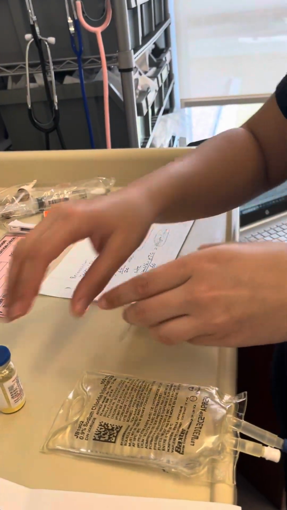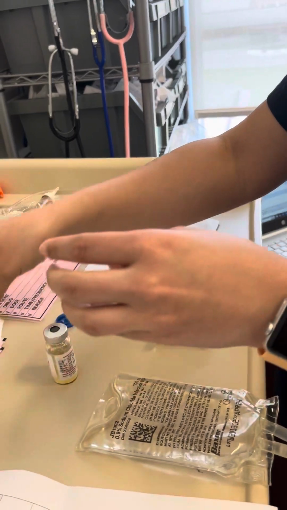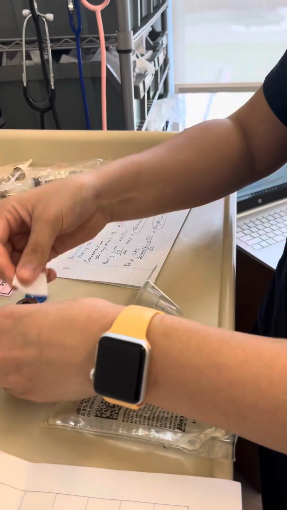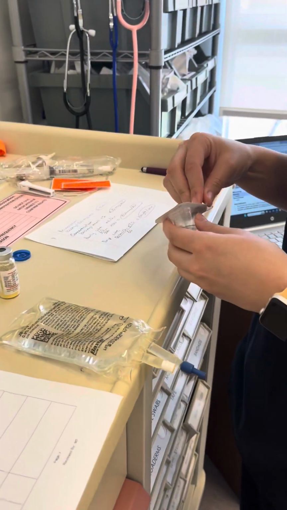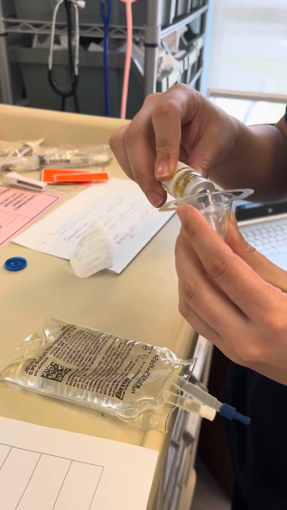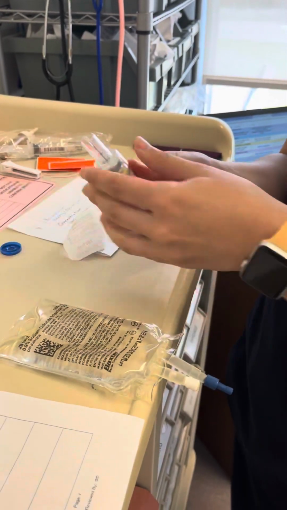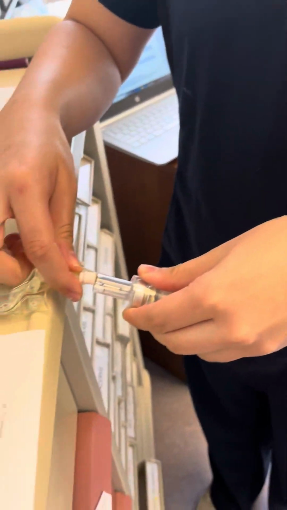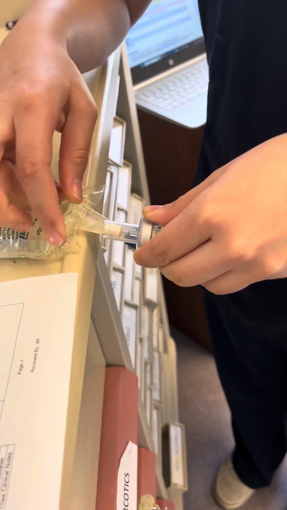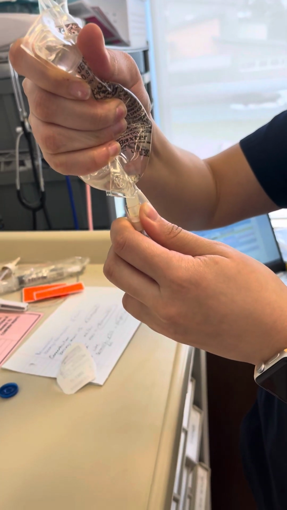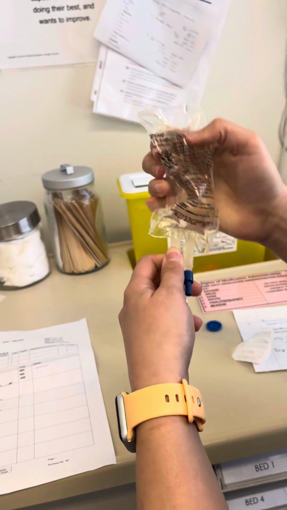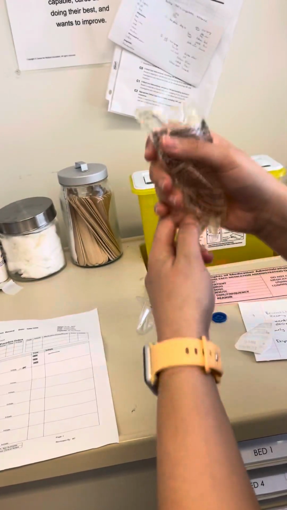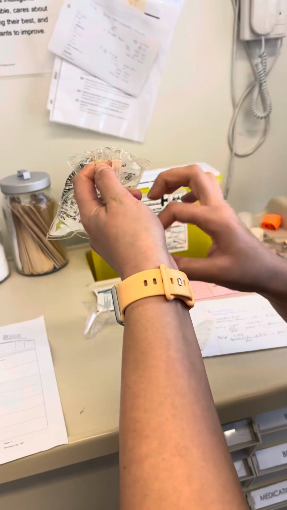Okay, so let's take this off. Swab this 15-30 seconds, swab this 15-30 seconds. We'll get our reconstitution device. Okay, we'll give this a good shake. Make sure there's no lumps, clumps.